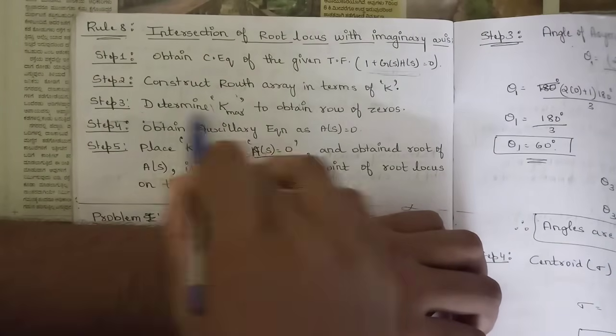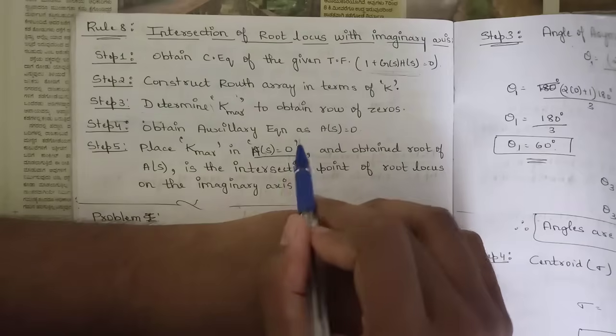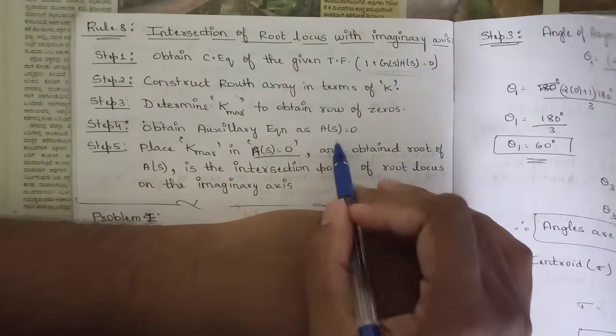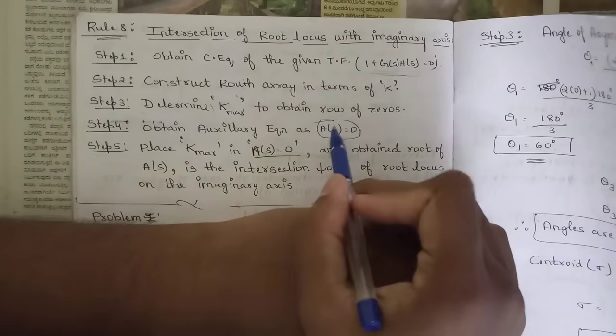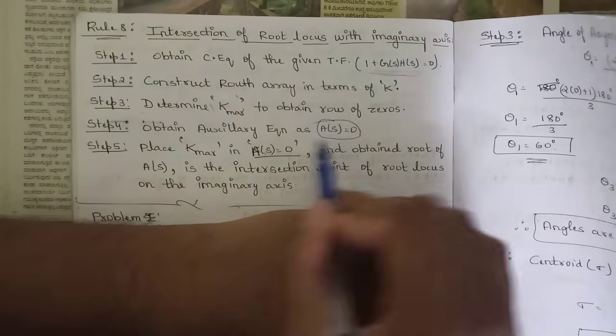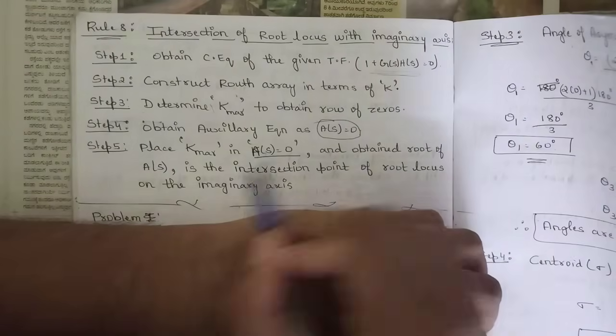Then again, from the row of zeros, the row above the row of zeros gives us an auxiliary equation. Take that and put A(s) equal to 0. Substitute that auxiliary equation equal to 0. From that auxiliary equation, try to find the roots, that is, the value of s.